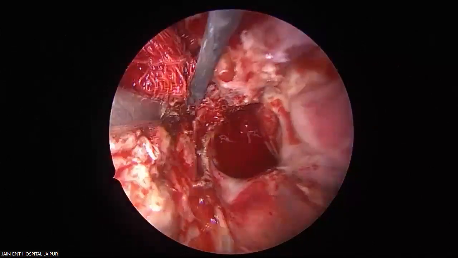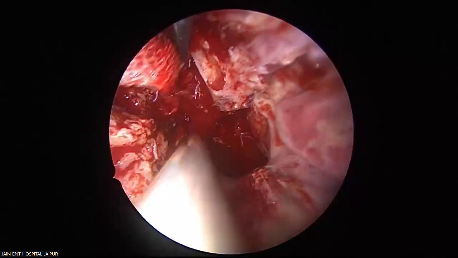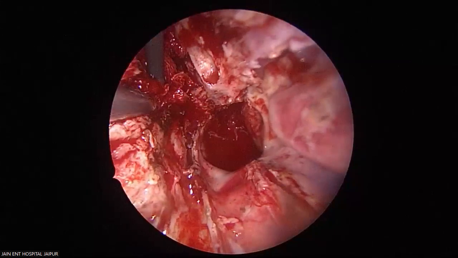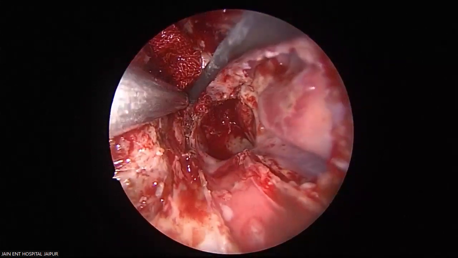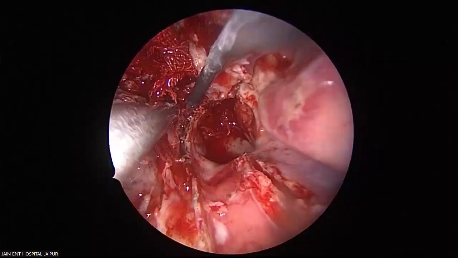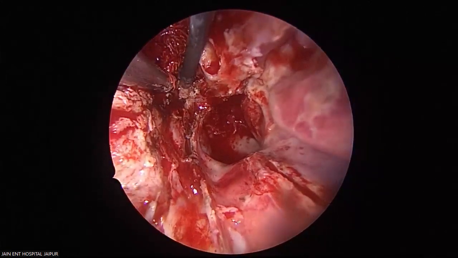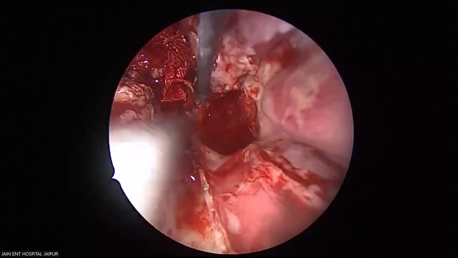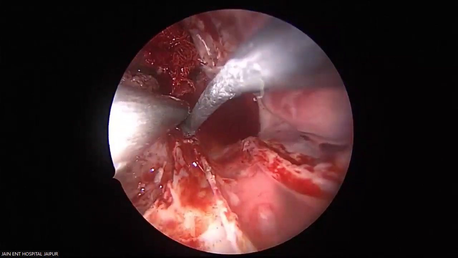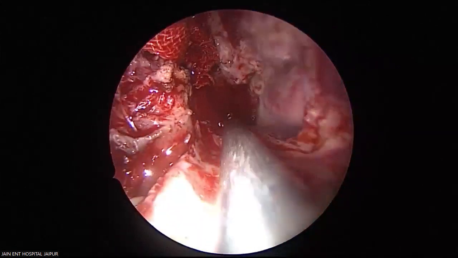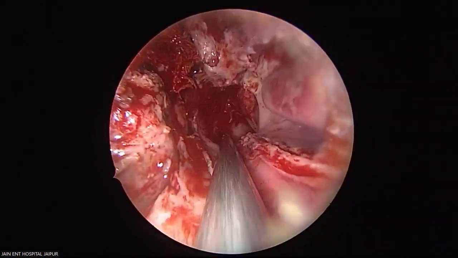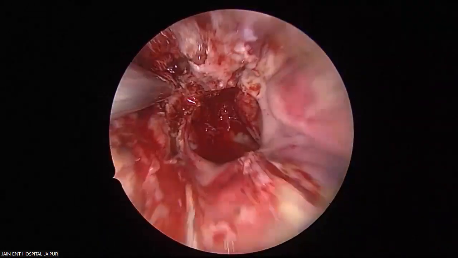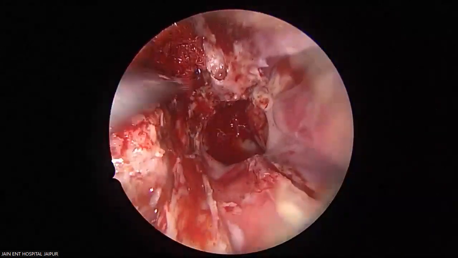Yes. See, the field is good now? Yeah. So there are many ways to control the same bleeding.